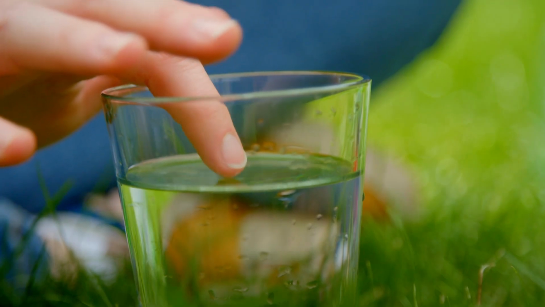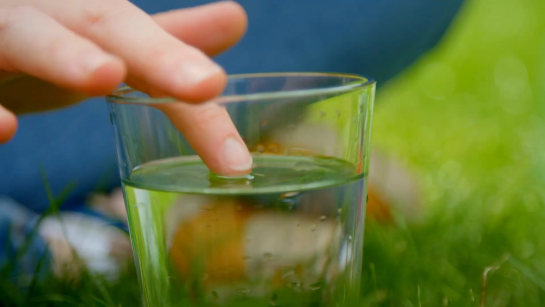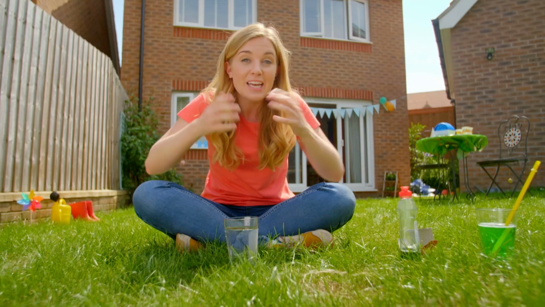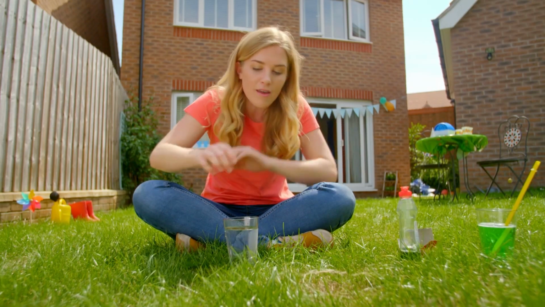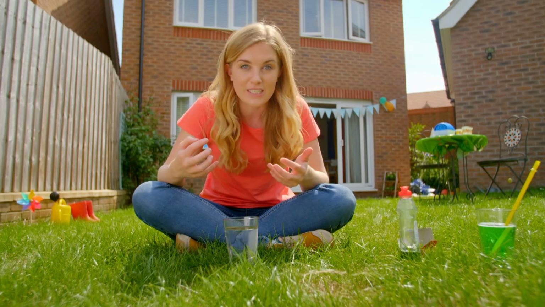But to help us understand this, we need to know that water has something called surface tension. Can you see the top of the water just here? It almost looks like it's got a kind of skin on the top, doesn't it? And that's because every droplet of water is made up of millions of tiny water molecules. And those water molecules like to cling together really tightly. And it's because of the way they cling together that makes that skin. And that's what we call surface tension.